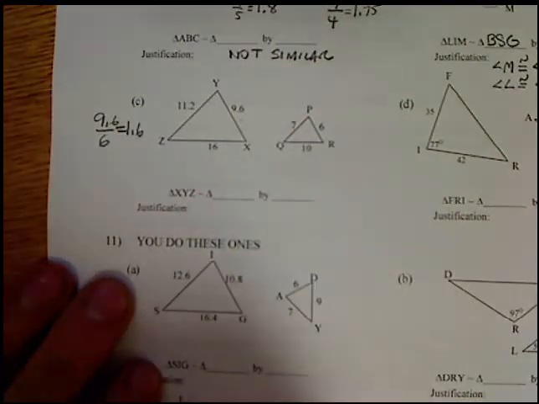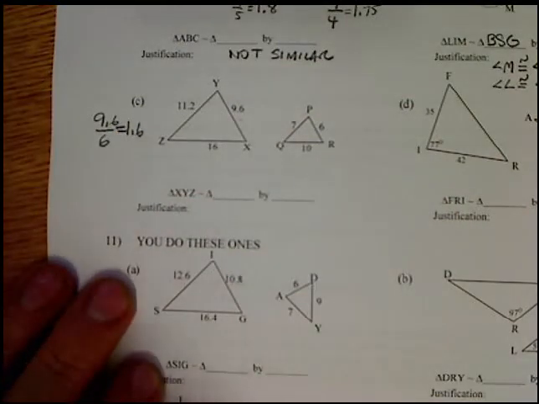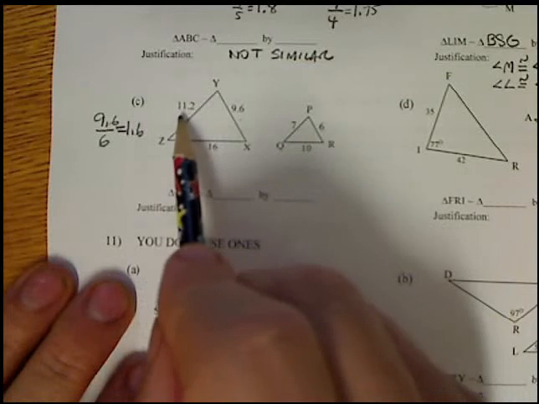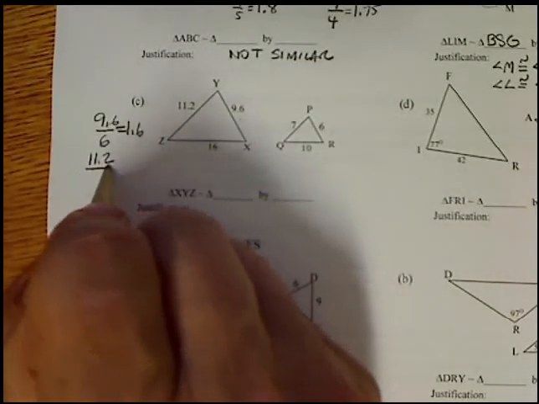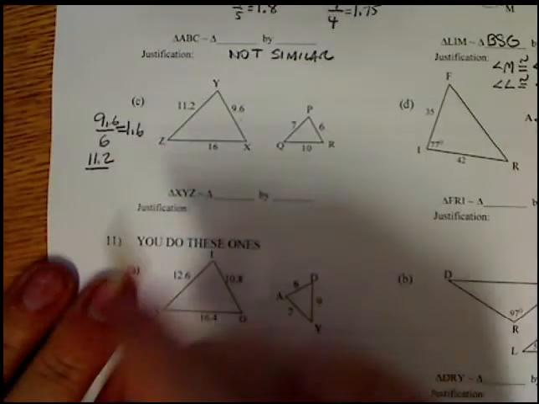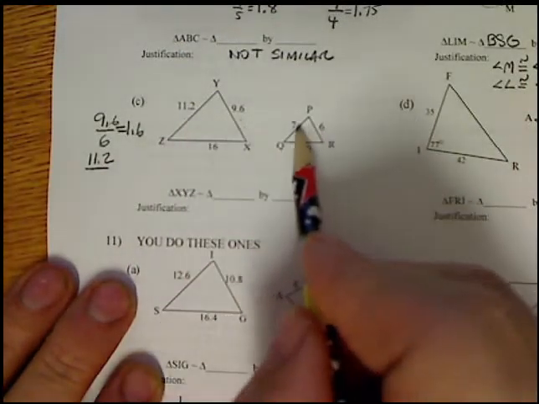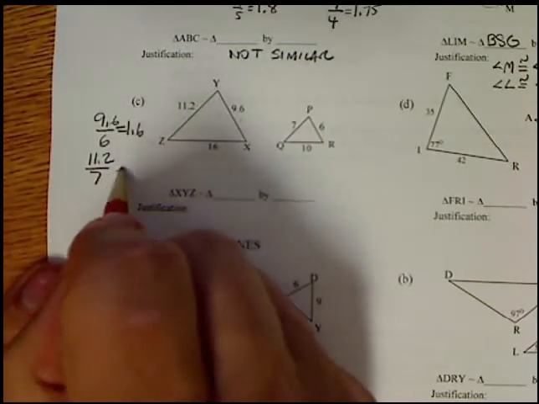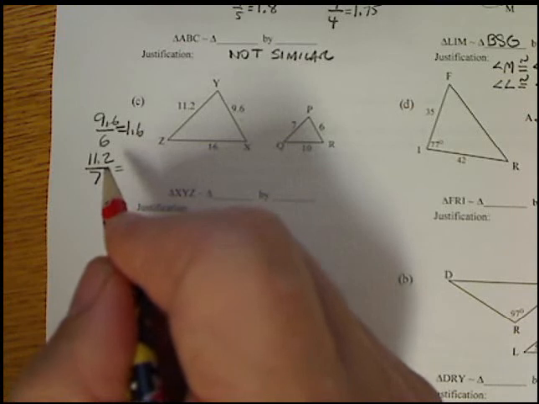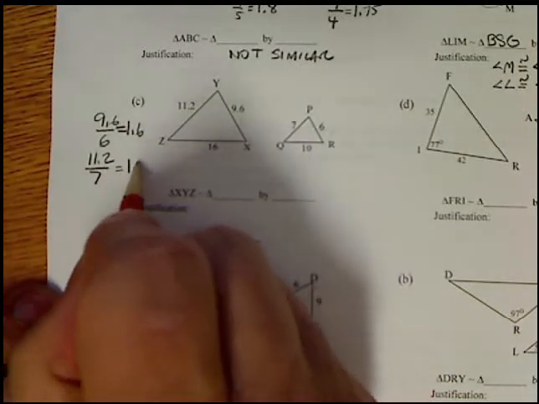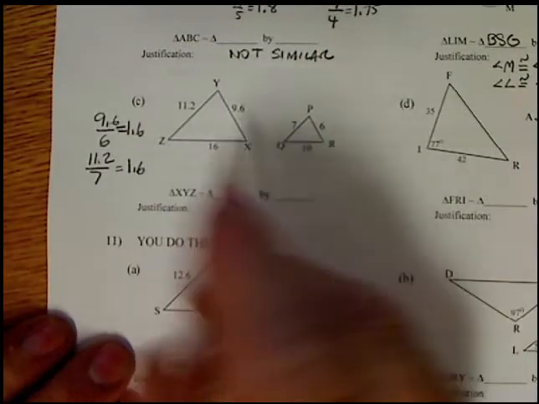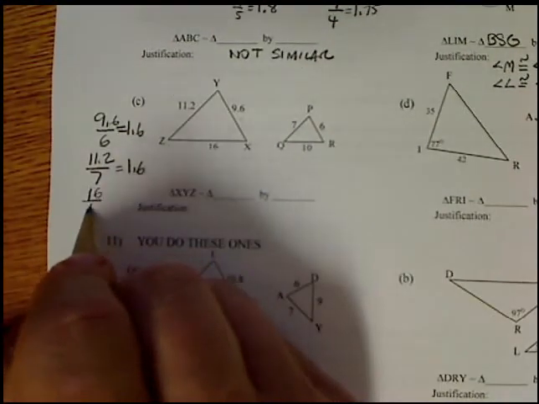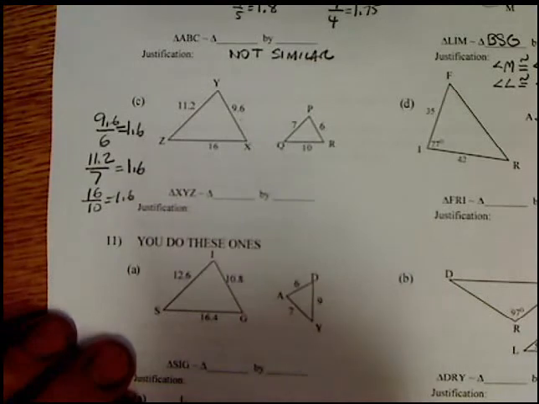When I do all the other ratios, they're going to have to match that. Medium to medium, 11.2 over 7, I got 1.6. So far so good. Now the large side to large side, 16 over 10, which equals 1.6. They match.